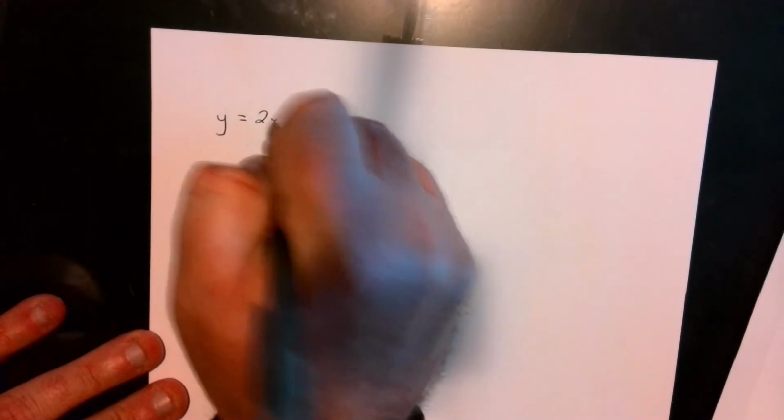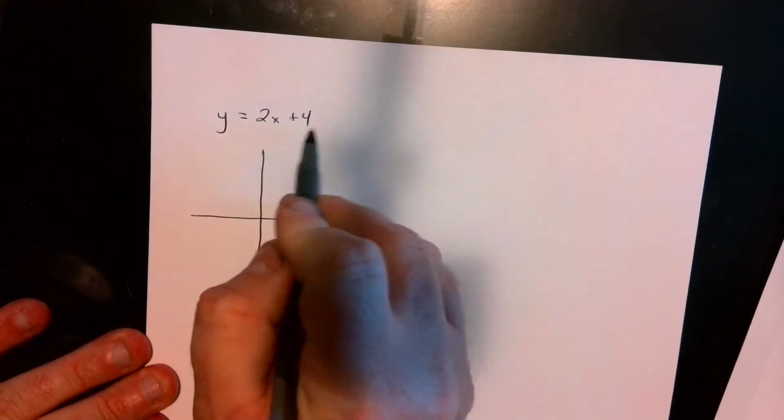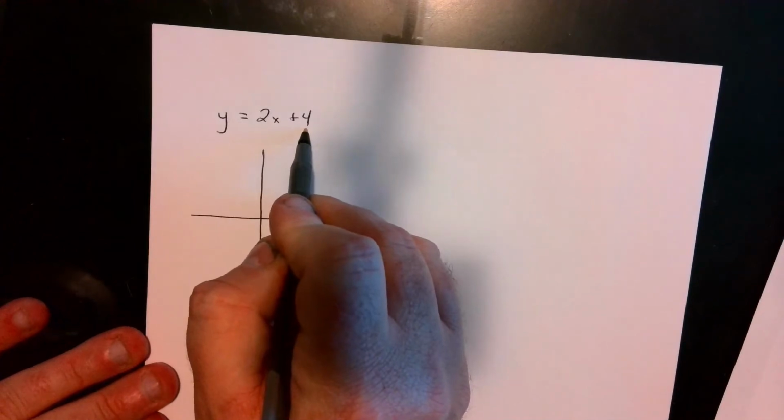Okay, and the other way is you might be given an equation. If we were given the equation, let's say y equals 2x plus 4, and I want to know, is that a linear function, yes or no? Well, hopefully some of you are thinking, wait, I could graph this, couldn't I? And it has a starting point, a beginning point at 4.